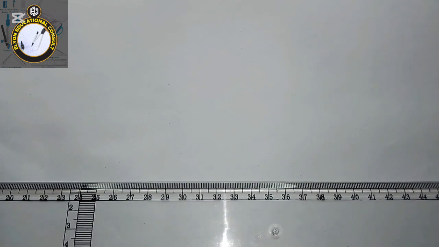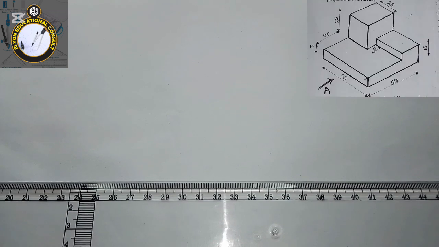Today we'll be looking at the diagram on the screen. We are only given the diagram, the question is not there, so I'm going to read the question now. We are told to draw this block in first angle orthographic projection, looking in the direction of arrow A. You can see the arrow A there. So that is the direction of view.